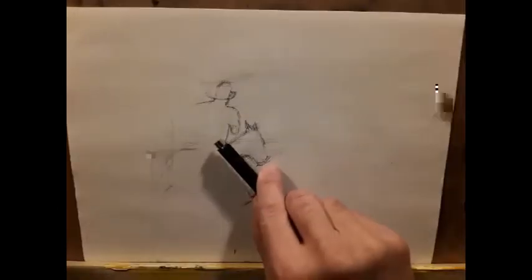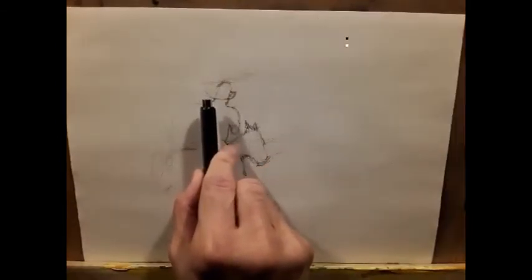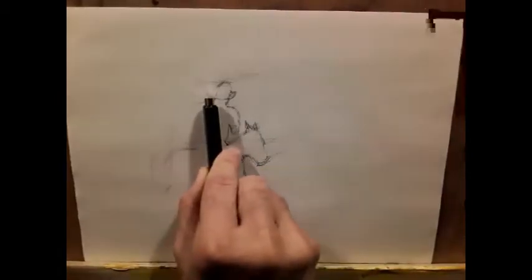Try to find some dimensions, and I'm just going to check some proportions against the reference. Make sure they're close. Yeah, they match up. Good.